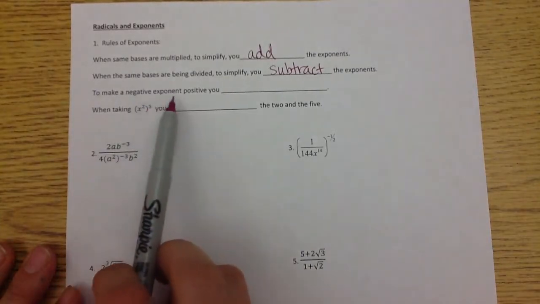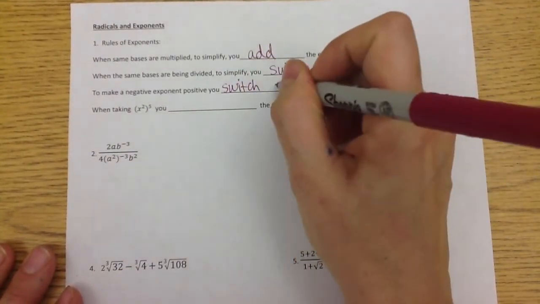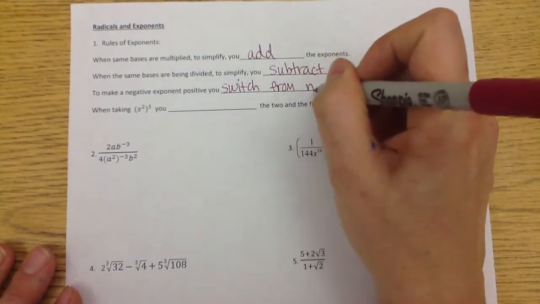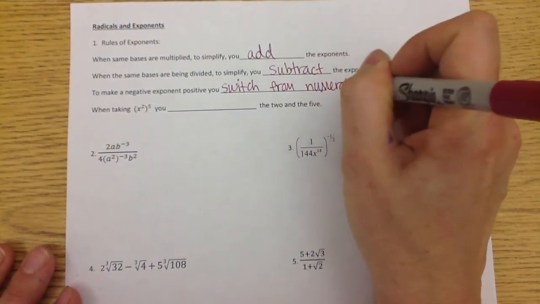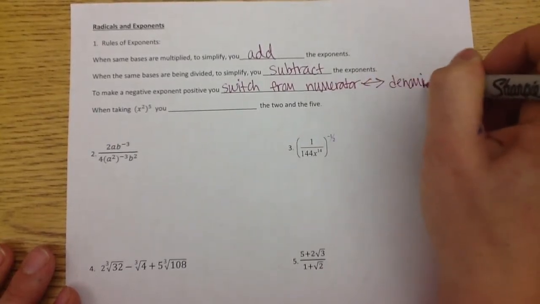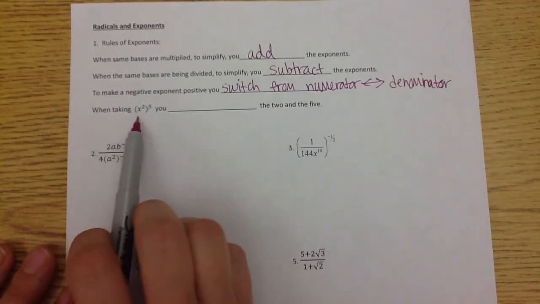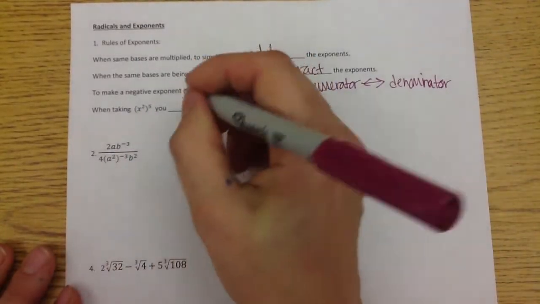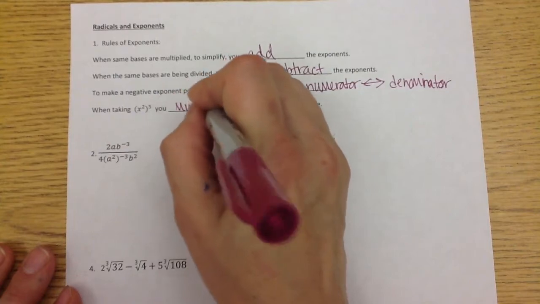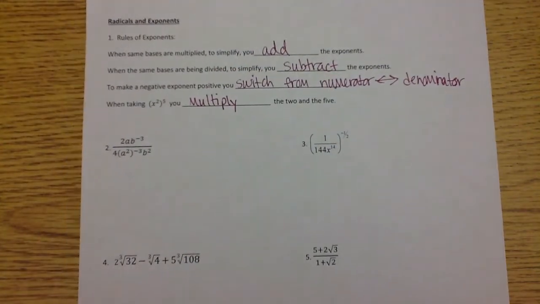To make a negative exponent positive, you're going to switch from the numerator to the denominator, or denominator to numerator, depending on where the negative exponent is. When taking x squared to the 5th power, you will multiply the 2 and the 5. Okay, so let's work on some examples here.